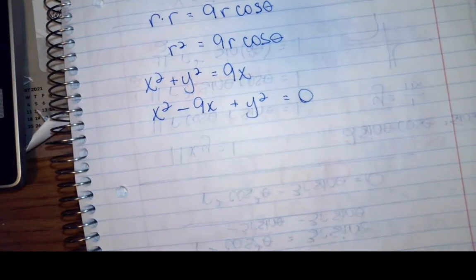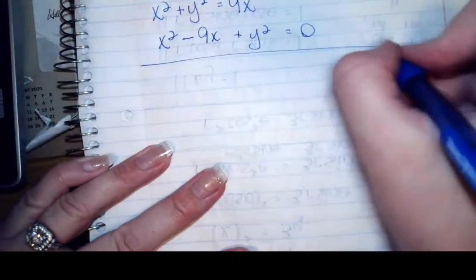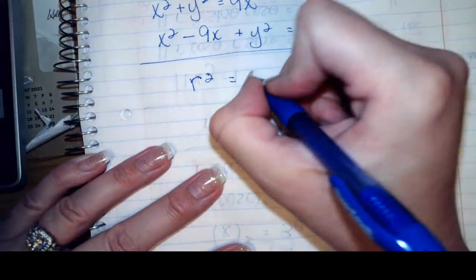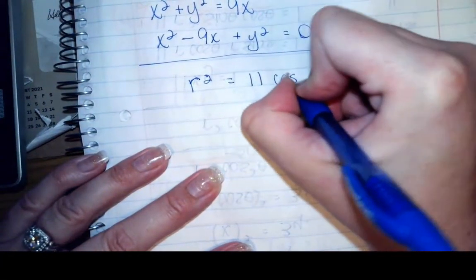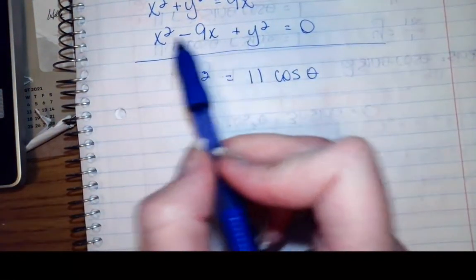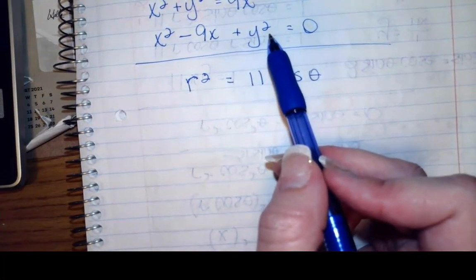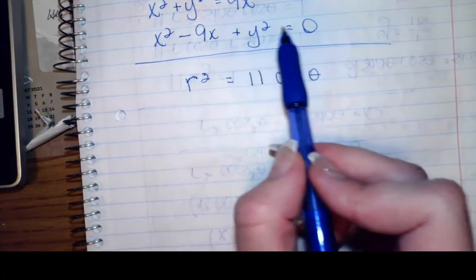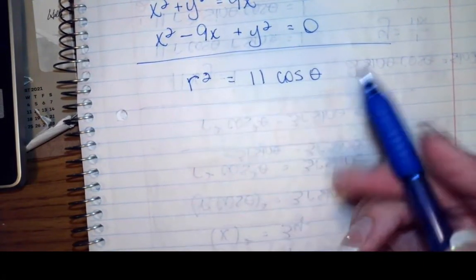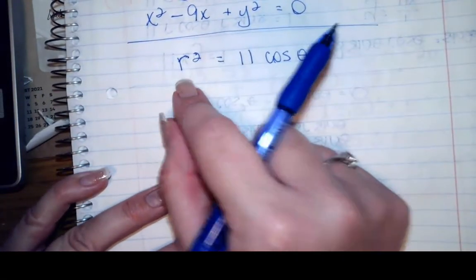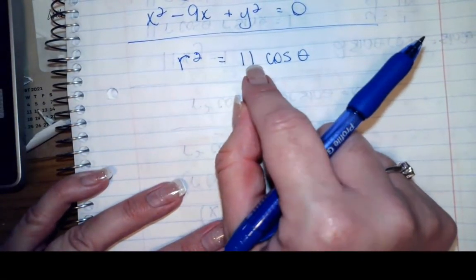Okay, so what if I have this? I have r squared equals 11 cosine theta. Okay, so side note, this is a circle that got shifted to the right. So I have this now. I got my r squared, but I'm missing an r here.